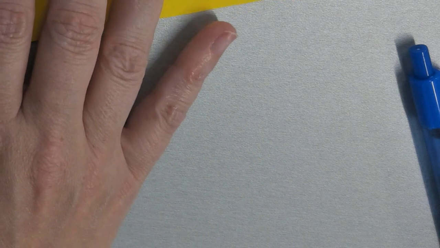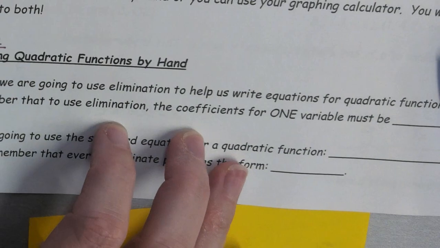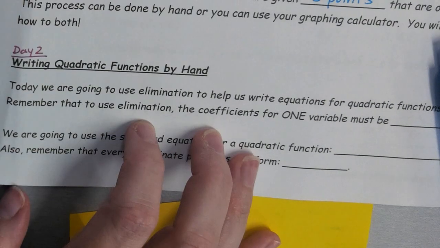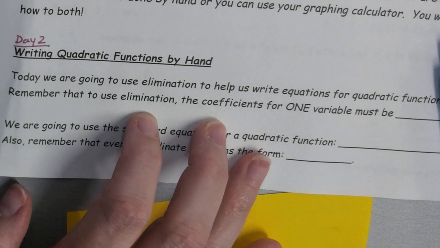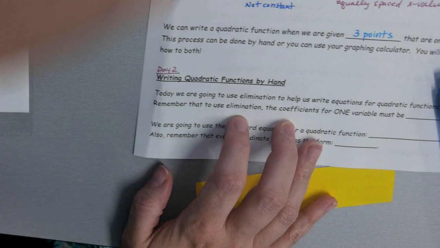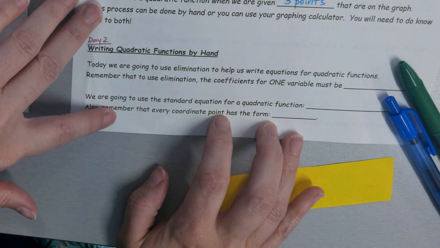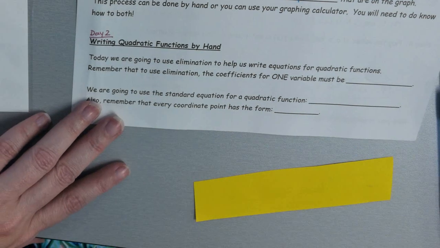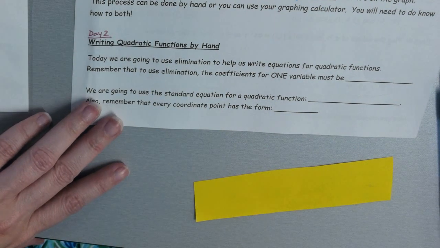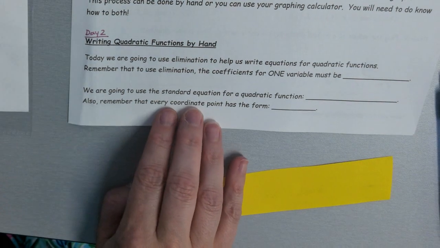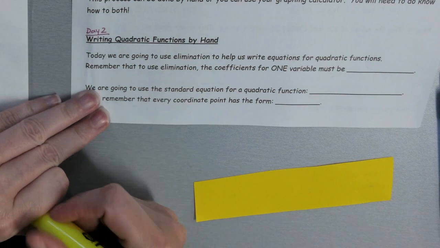Okay, so with our day 2, right here, this is where we're going. Okay, so yesterday we learned how to do this on the graphing calculator. Today we're going to review how to do this by hand. And we're going to use the elimination method to help us write the equations.